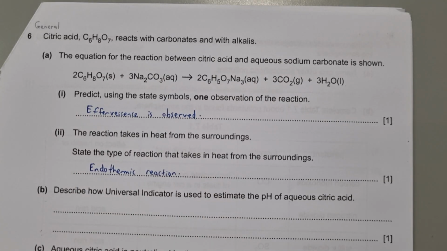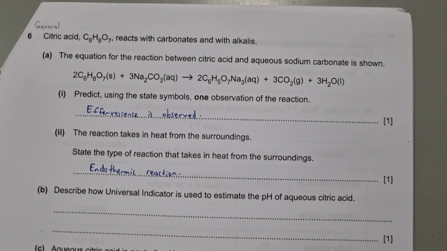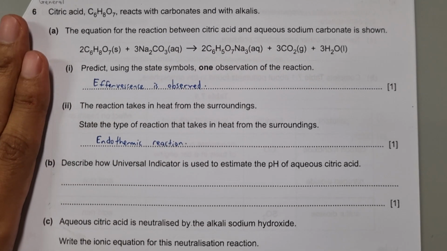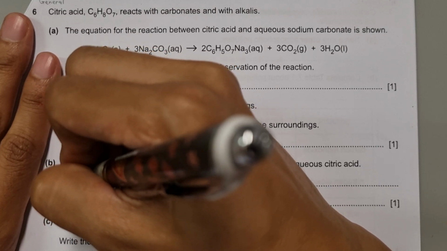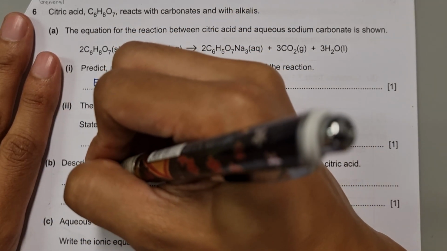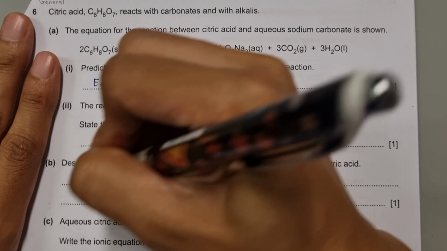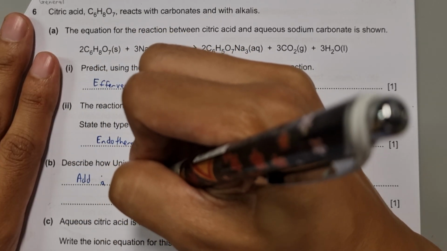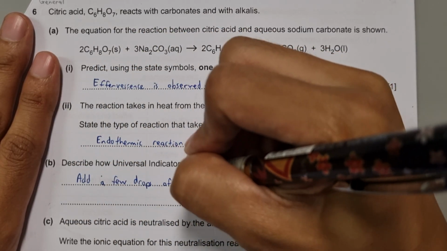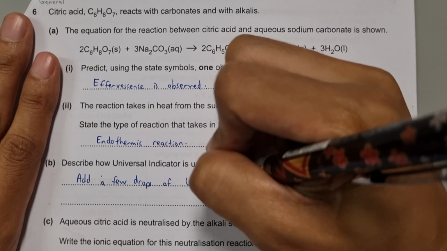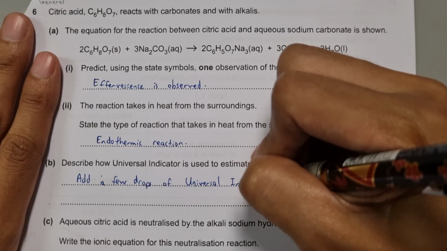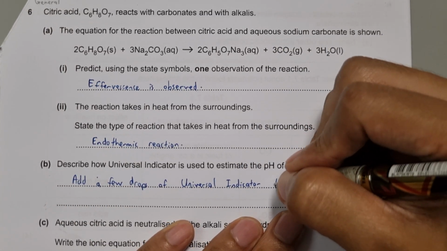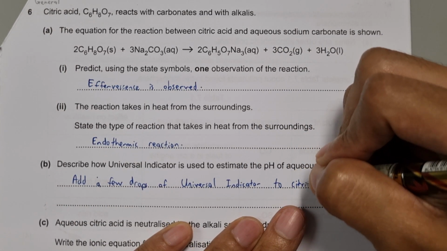Describe how universal indicator is used to estimate the pH of aqueous citric acid. So you add a few drops of universal indicator to citric acid.